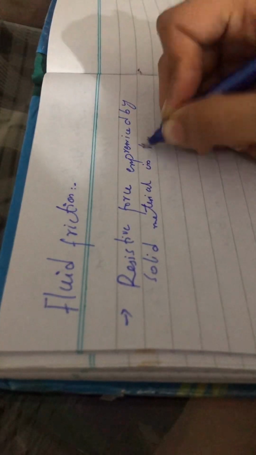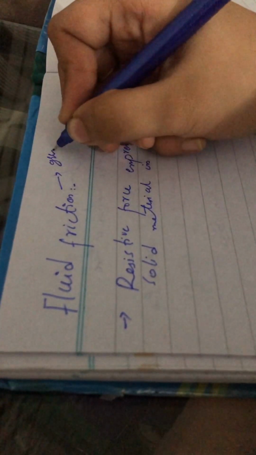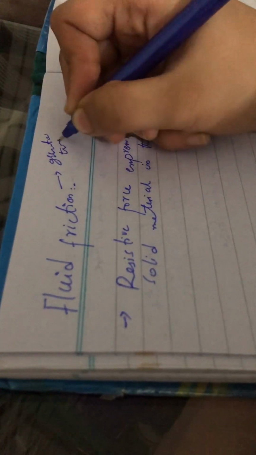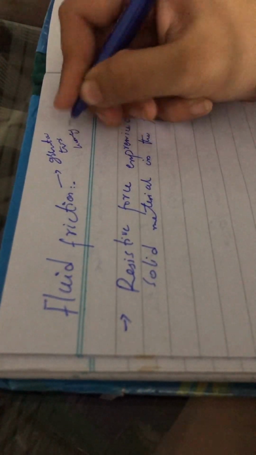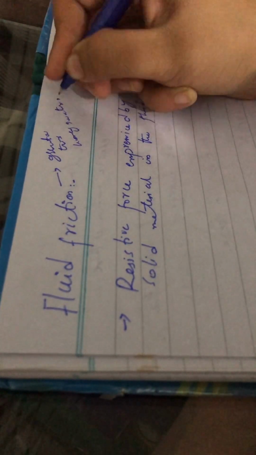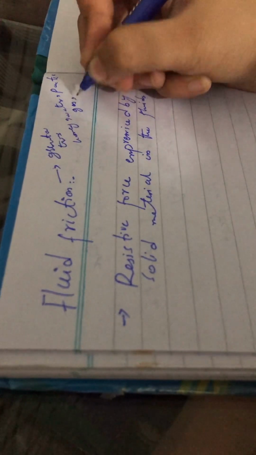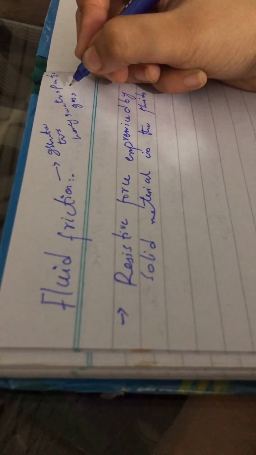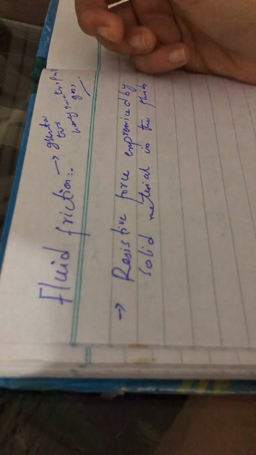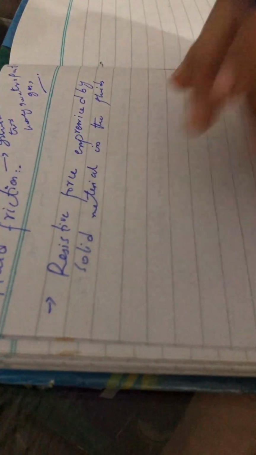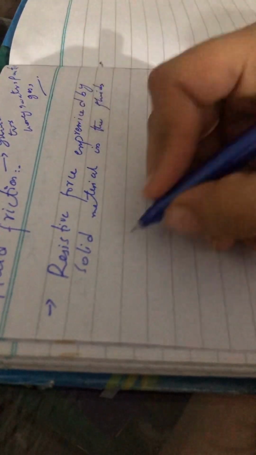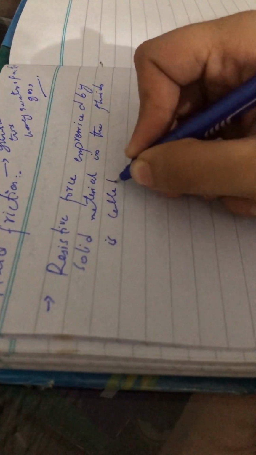If we talk about fluids, here we are talking about the general terms, like honey, water, paste. We are also taking gas here, which will be in the general fluid. So the resistive force experienced by the solid material in the fluids is called fluid friction. What does that mean?